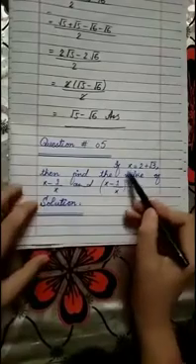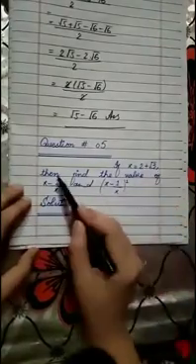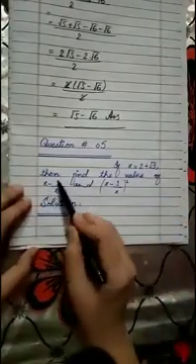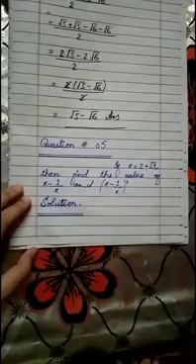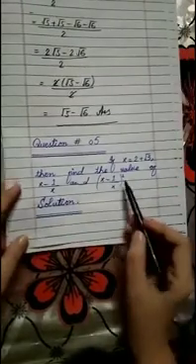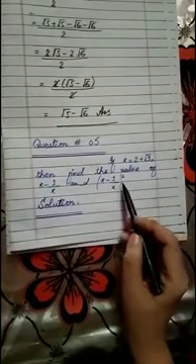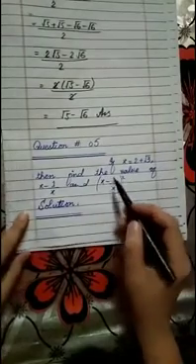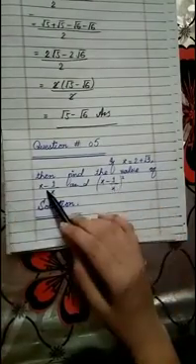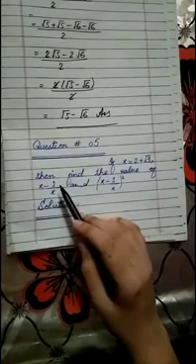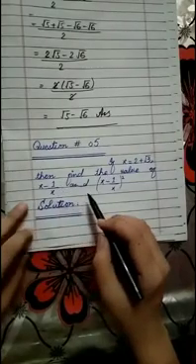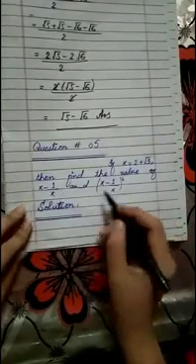Question number 5 is: if x is equal to 2 plus square root 3, then find the value of x minus 1 by x and x minus 1 by x whole square. It is the same method as question number 3 of exercise 4.4, as you have already done. The same method is used. There is just a positive sign there and a negative sign here. Just a sign difference. Otherwise, the method is similar to that question.